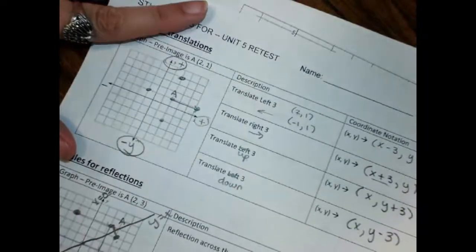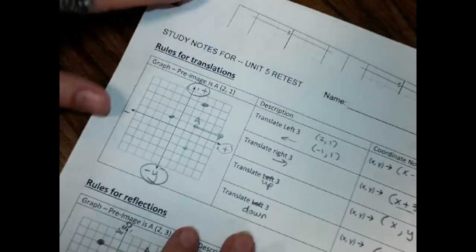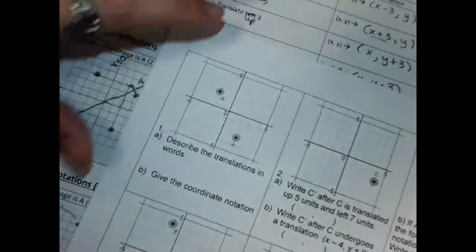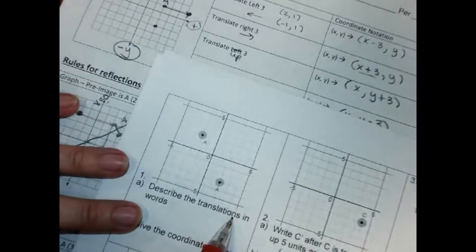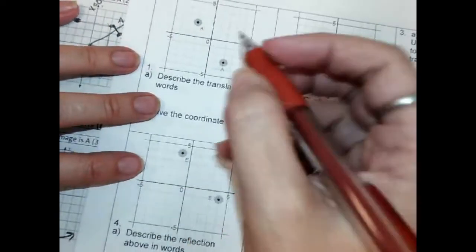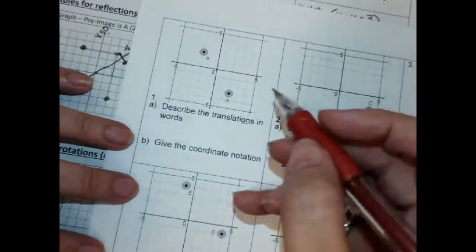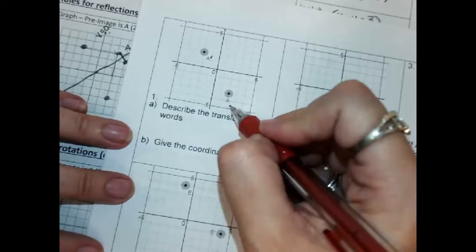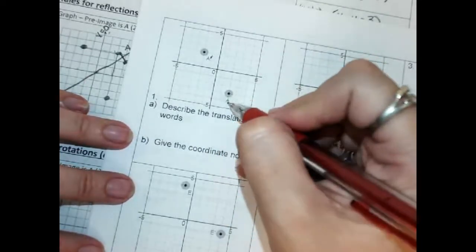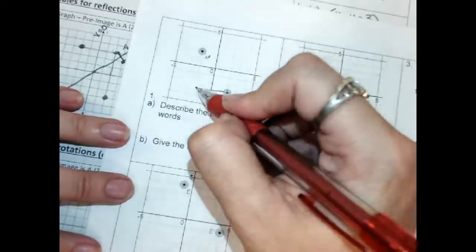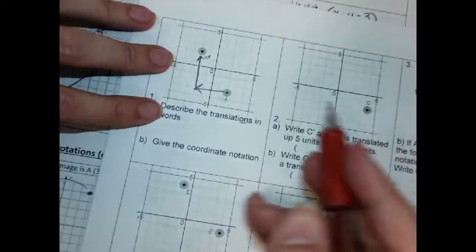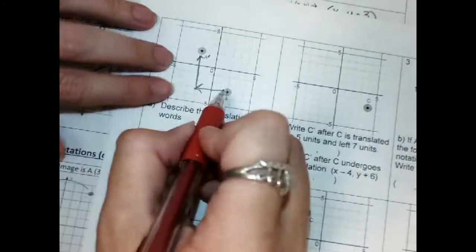Okay, so in part 1, we did this first page of study notes, and now we're going to use it as we do some problems here. So we're going to start off, and it says we're going to do translations. That means we're going to start with a slide, and it says to describe it in words. So you do have to look, this is the A prime here, and this is the A. That means I'm going from this one to this one. You have to get them going in the right order. So when I go from here to there, this is going to the left.